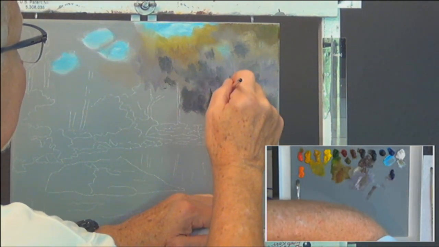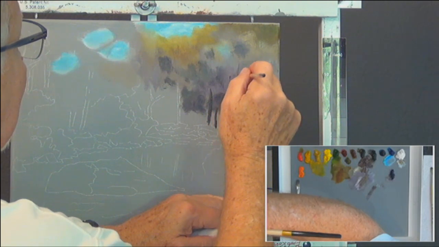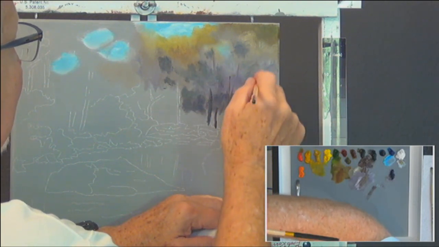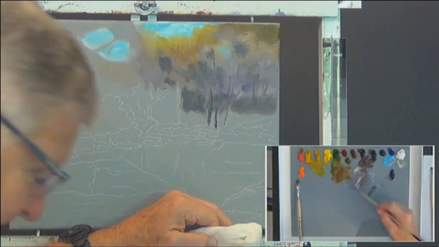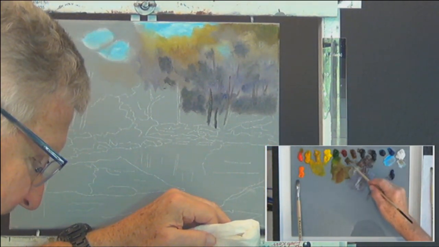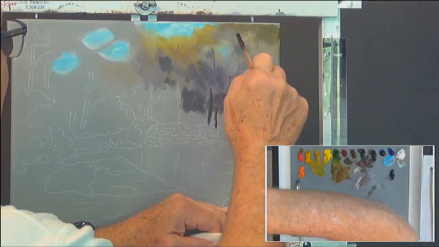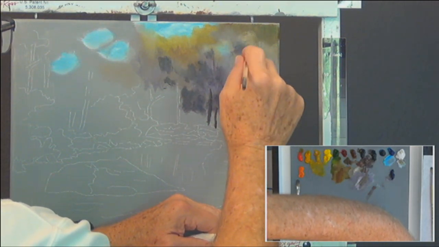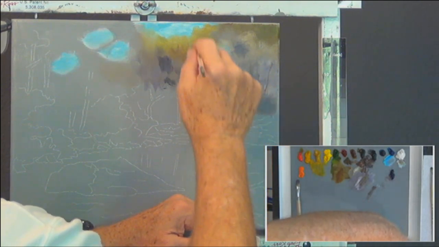They go up into space back here. So I'm just putting in some that maybe are probably not even in the photograph necessarily. I'm just sort of filling this space in over here with some things that make it look like there's a lot of trees and branches and things going on.